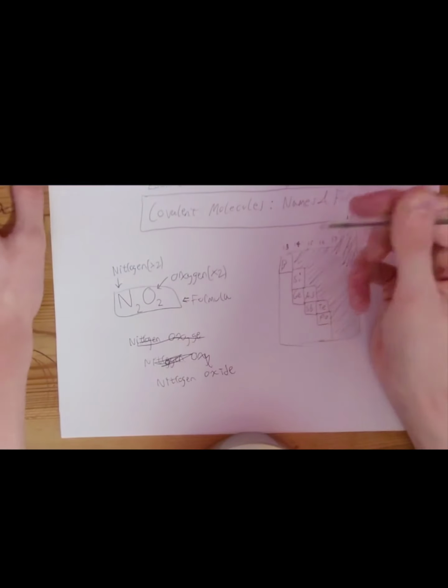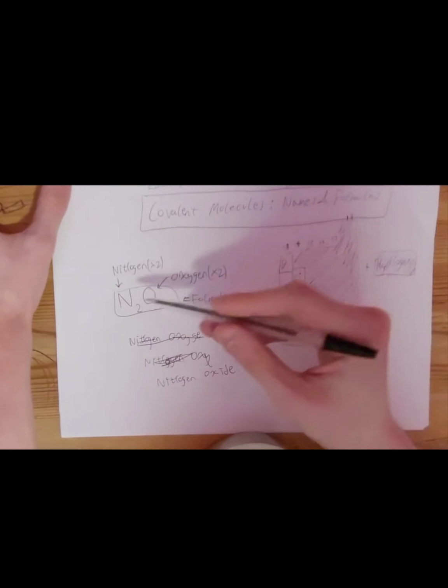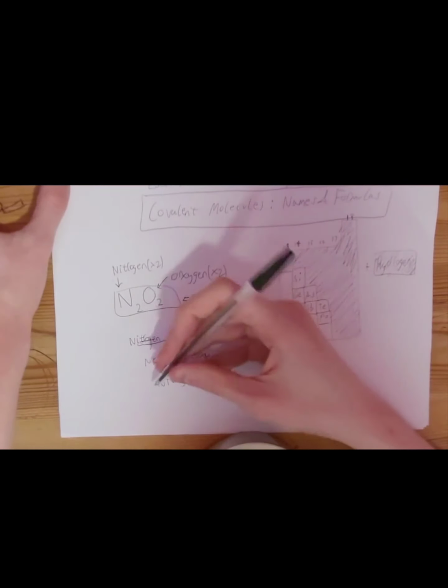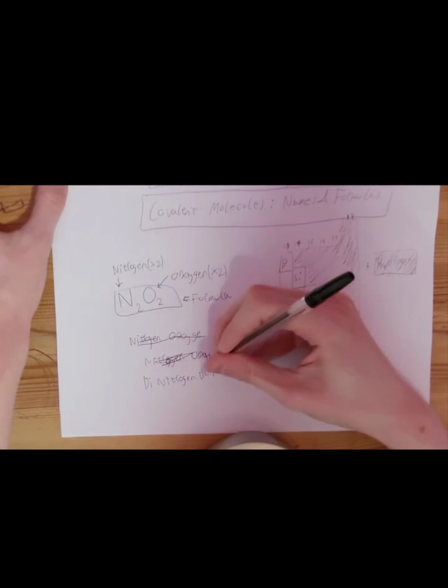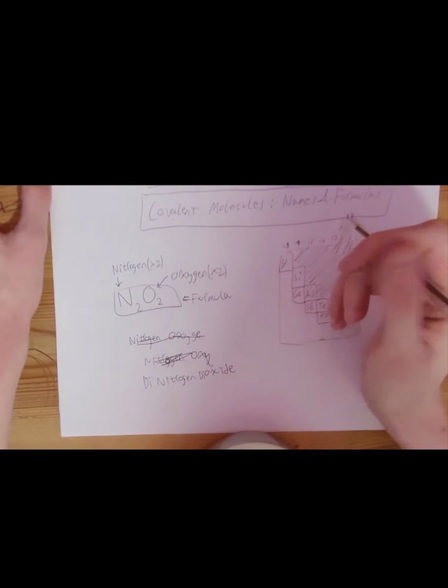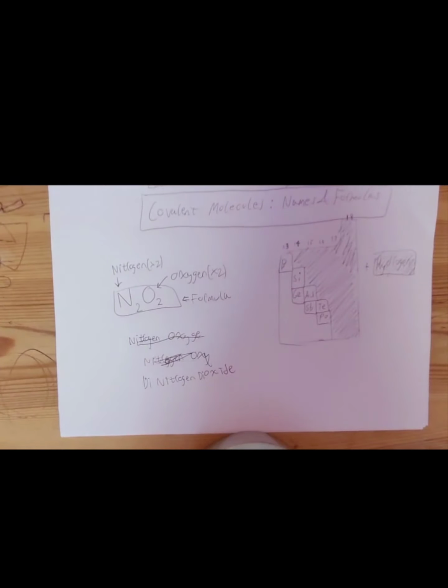Oxide. The second part of the name always ends in "ide." Since there's 2 nitrogens, we put dinitrogen, and since there's 2 oxygens, we put dioxide. Of course, this N would be a lowercase, and this O would be a lowercase.